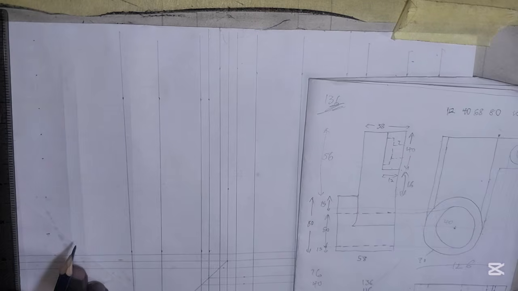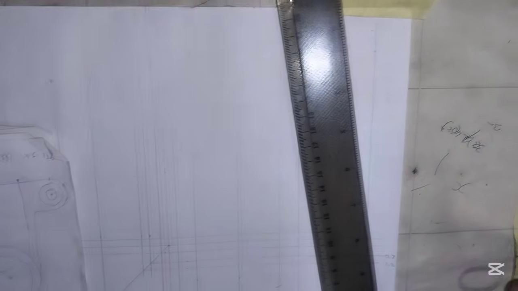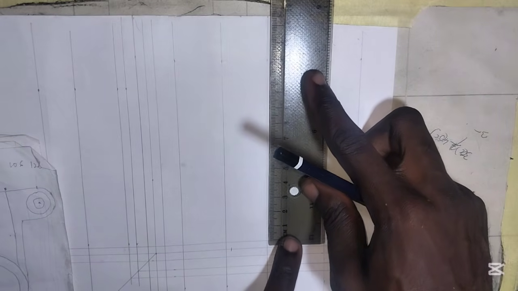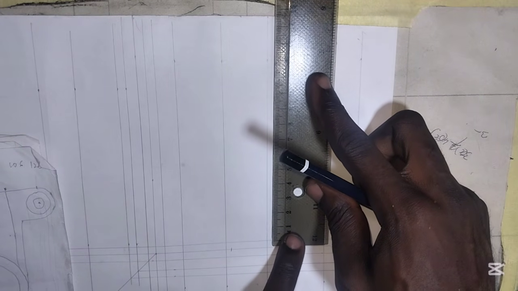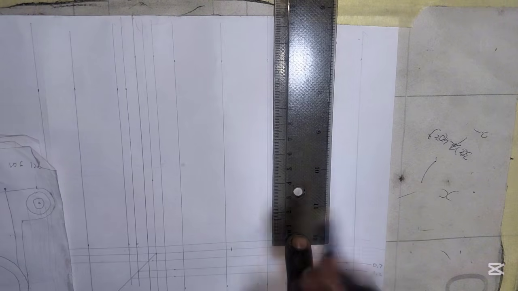So let me do the same thing at this side. It's not necessarily that it should be on the line, but make sure that 0 is on this first horizontal line.